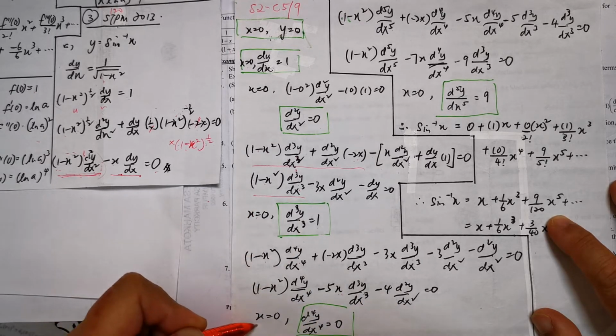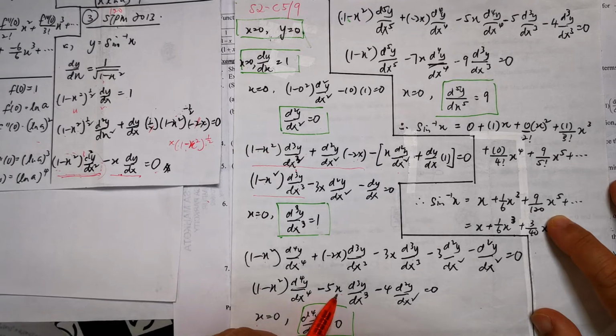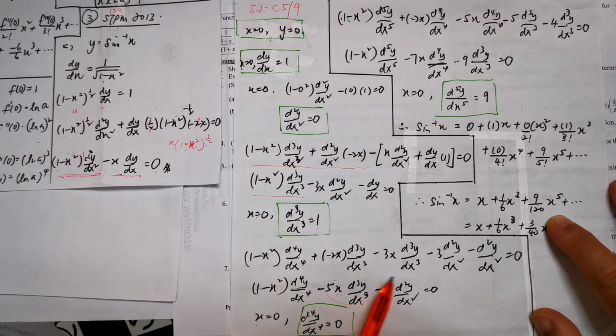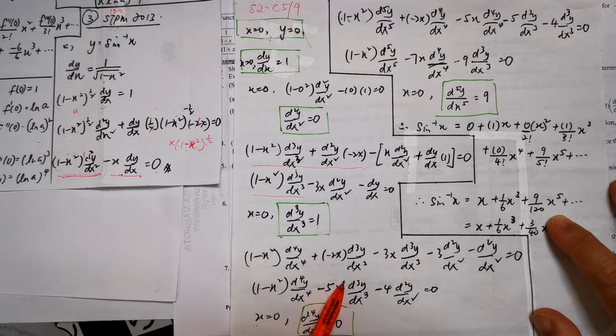Now I sub in. When x equals 0, this one is 0. This part is 0 already: 4 times d²y/dx². Just now we already calculated d²y/dx² is 0. So here also 0, here also 0. This is 1. Therefore, your fourth derivative also equals 0.